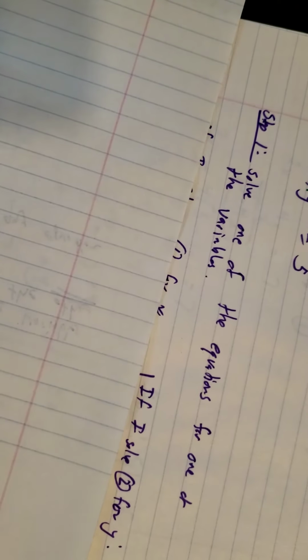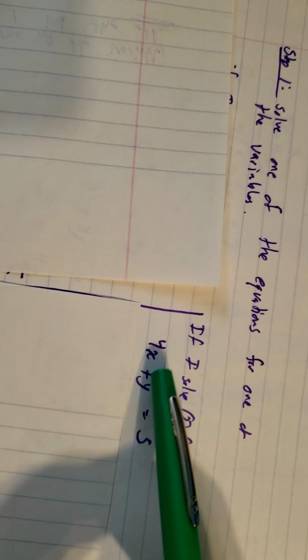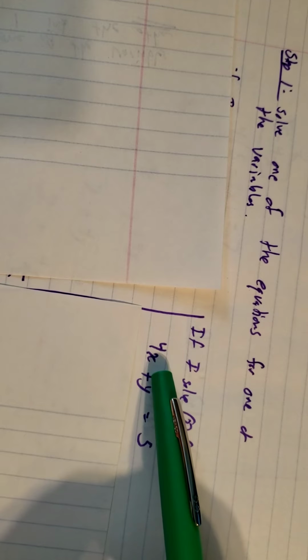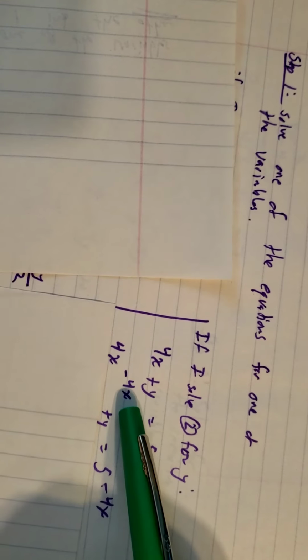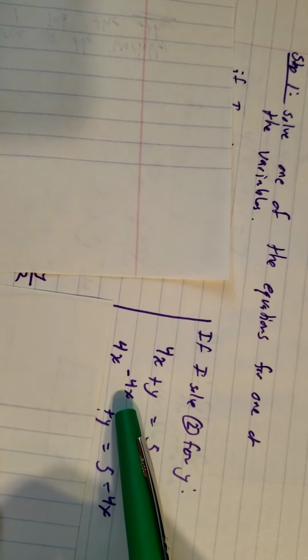So let's just confirm that for a second. If I solve equation 2 for y, then I write my equation down. To solve for y, I'd need to get rid of this 4x term. This is a positive 4x, so to get rid of positive 4x, I would have to subtract 4x from both sides of the equation. 4x minus 4x gives me 0.